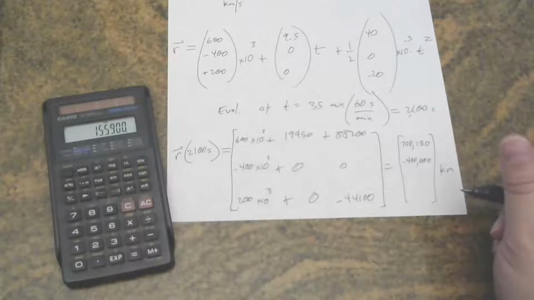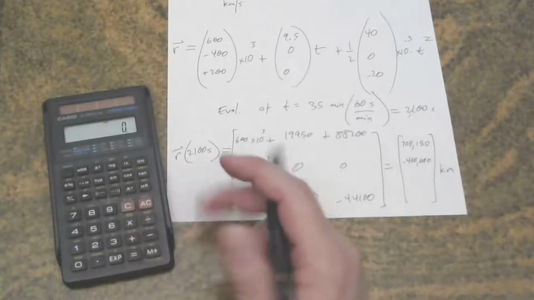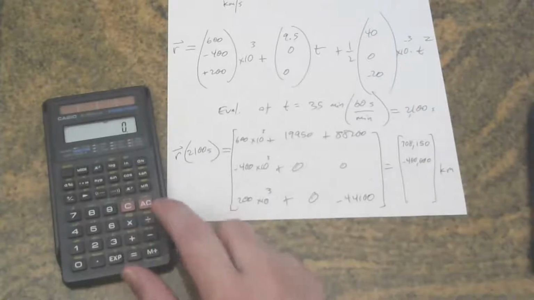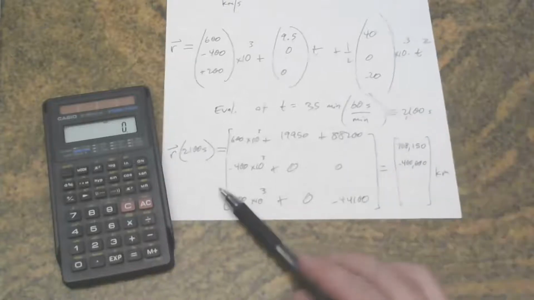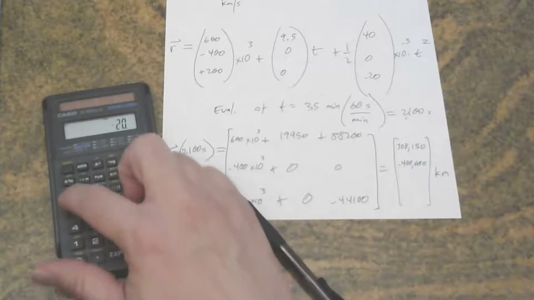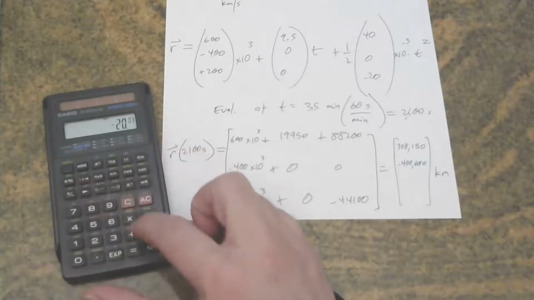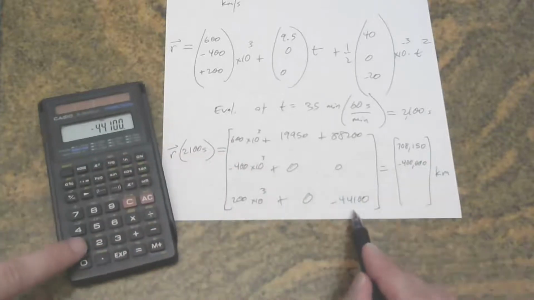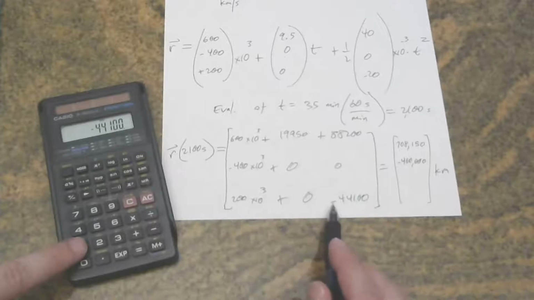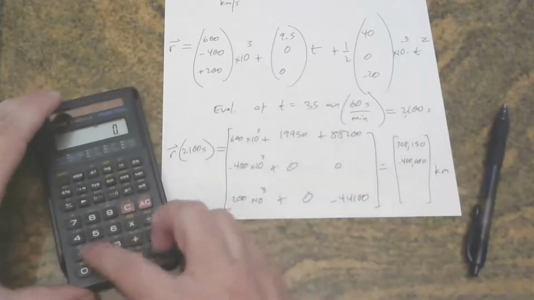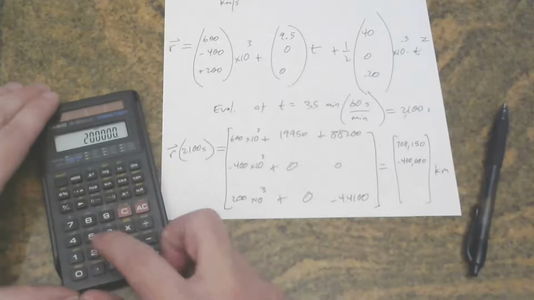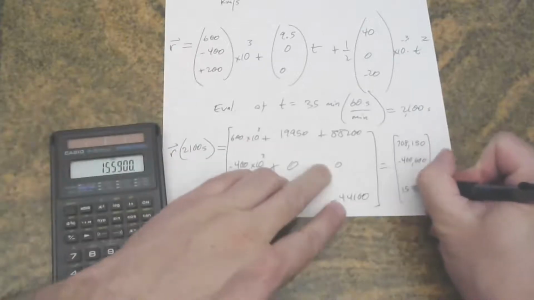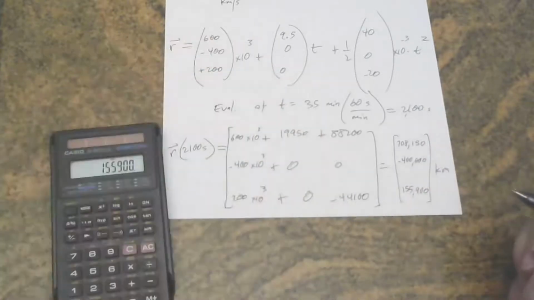now why do I not have a minus sign here? The book has a different answer. Did I do this correctly? 1/2 times 20 with the minus sign times 10 to the negative third times 2100 squared minus 44,100. This number is bigger than that, so it should come out positive. I think your solutions manual has a typo. Stupid solutions manual. So, yeah, if you're doing this one for homework, just be aware.